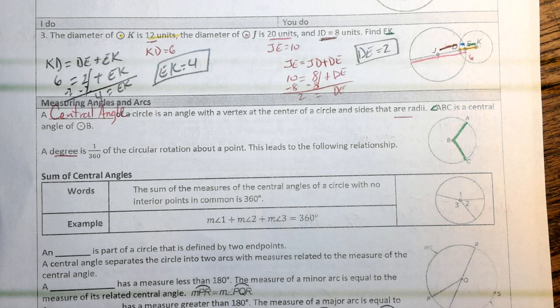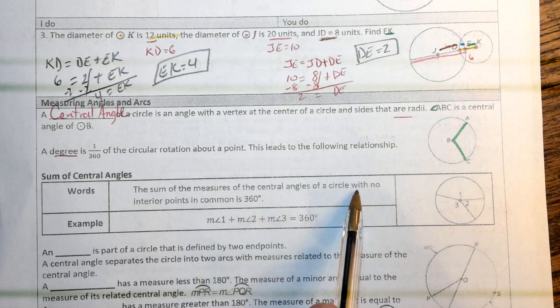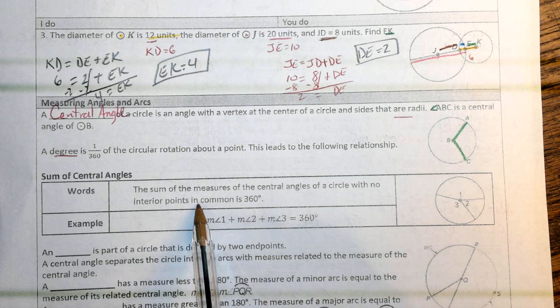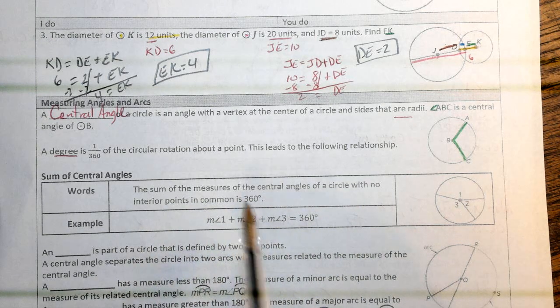Sum of central angles. The sum of the measures of the central angles of a circle with no interior points in common is 360. Okay, so let me show you.